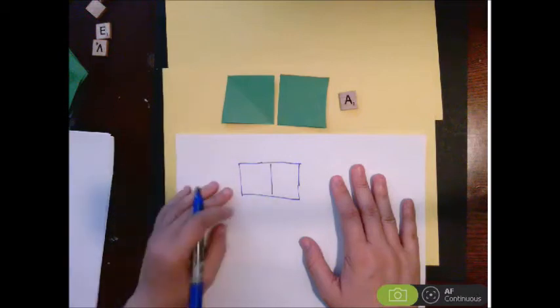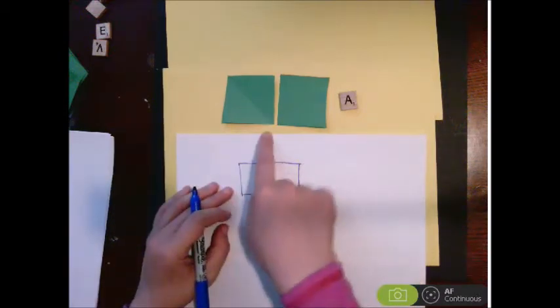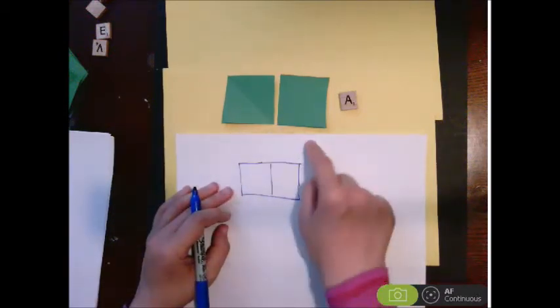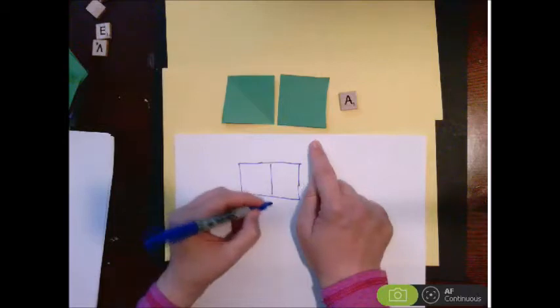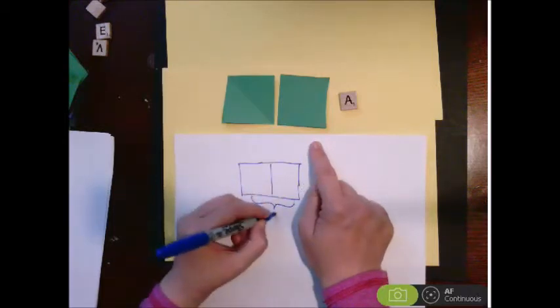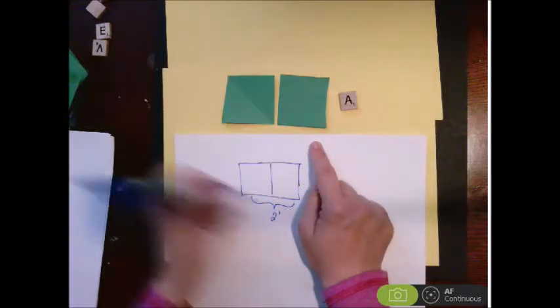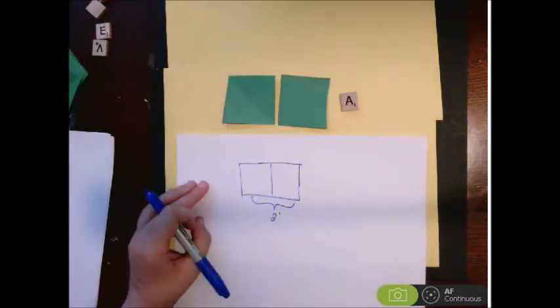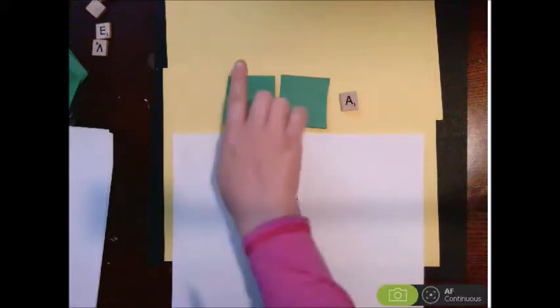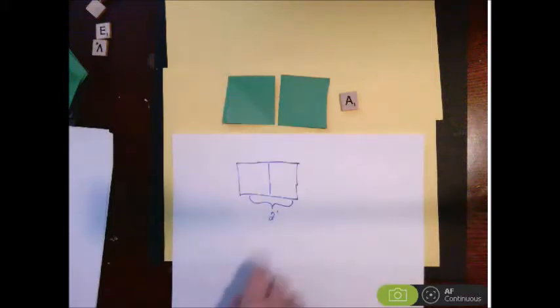Okay, so let's count up each side. This equals 1. How many? What's the length? 1, 2. 2 feet, right? Now, how many feet is this equal to on the width? 1. That's right, so we're 1.